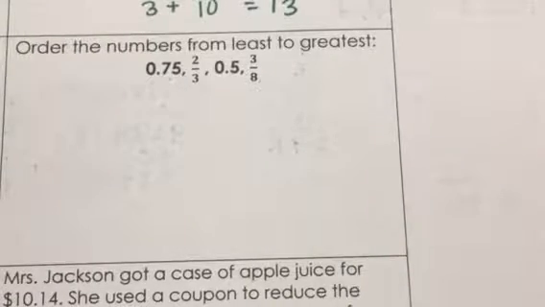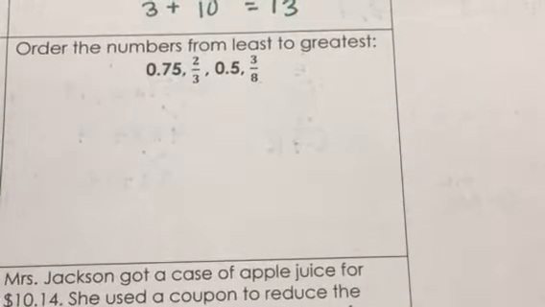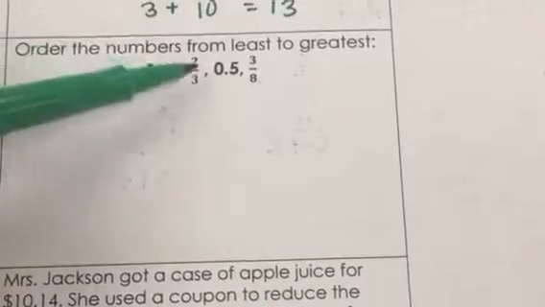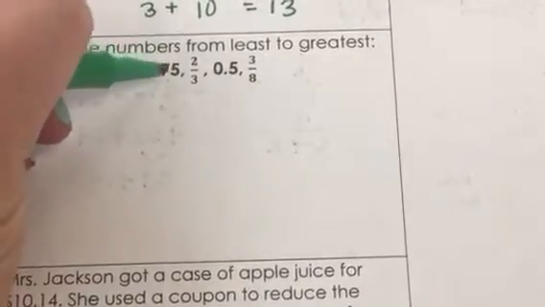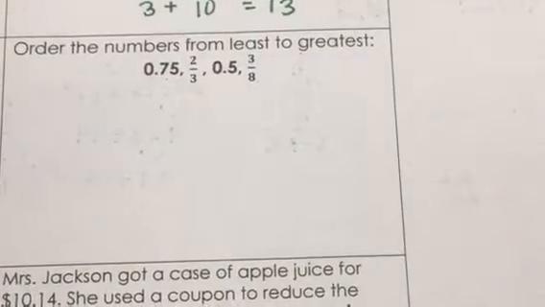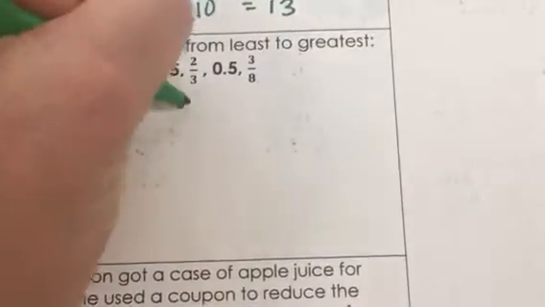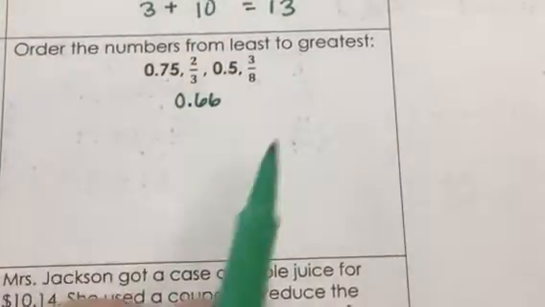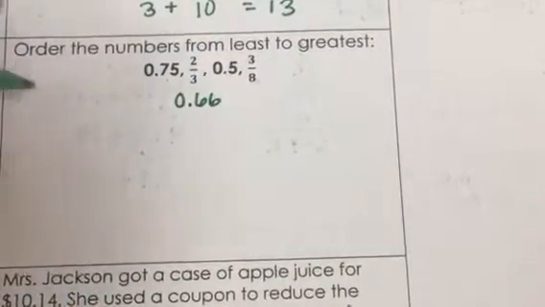This one says order the numbers from least to greatest. So whenever I do this, I always try to convert my fractions into decimals. So I don't need to do that for 75/100ths or 5/10. So the first one is 2/3, and I already know 2/3 is going to be 66/100. Now let's say 3/8 you don't know.